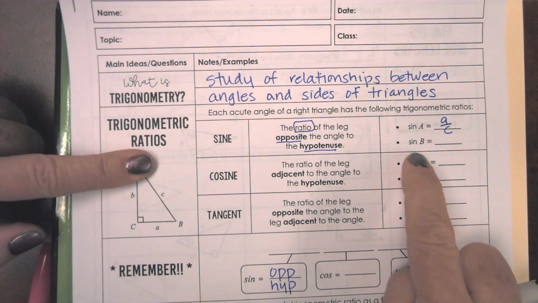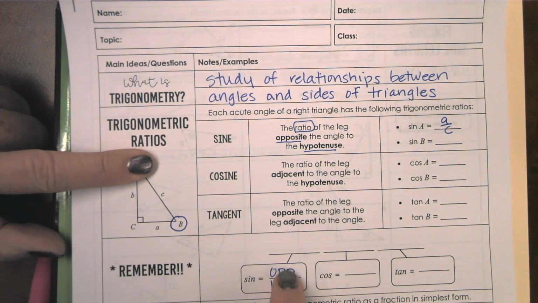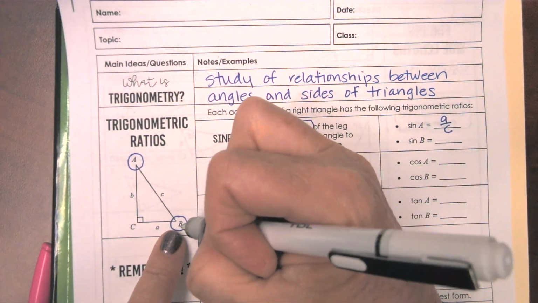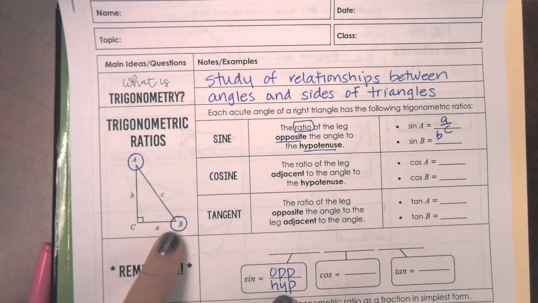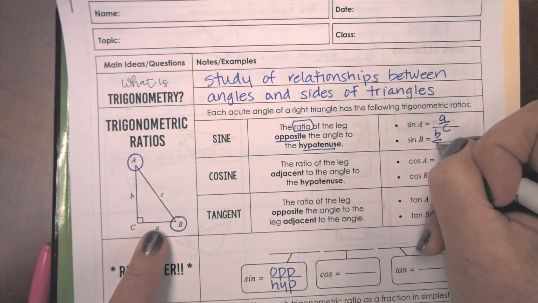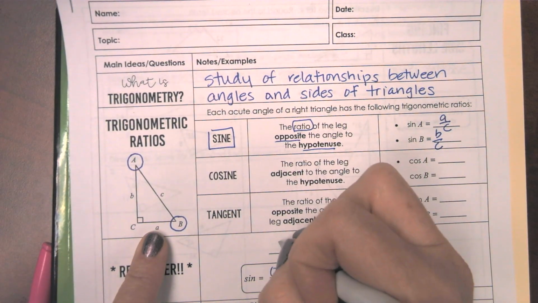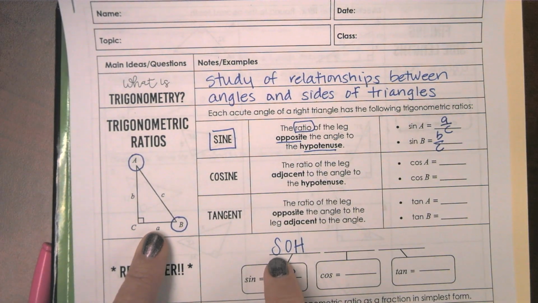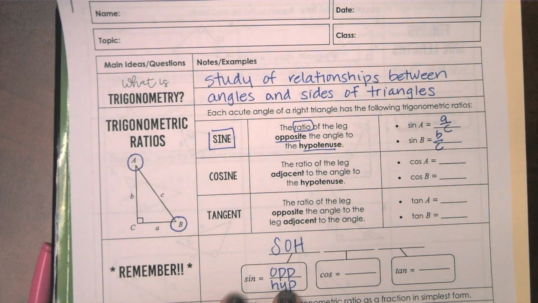Now, what if I were actually to do sine B? What if I were using my angle B? Sine is still opposite over hypotenuse. So if I'm looking from this angle, my opposite is b, and then my hypotenuse is still C. So that is how we find sine, and we call it SOH. And I'm going to teach you all the acronyms, okay? SOH is opposite over hypotenuse, and that is going to be sine.